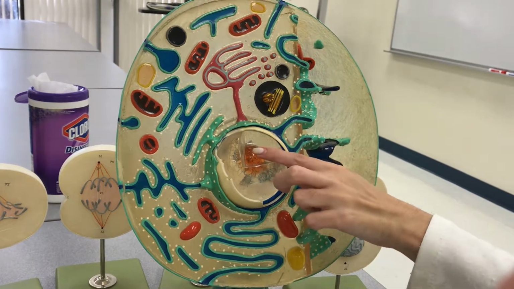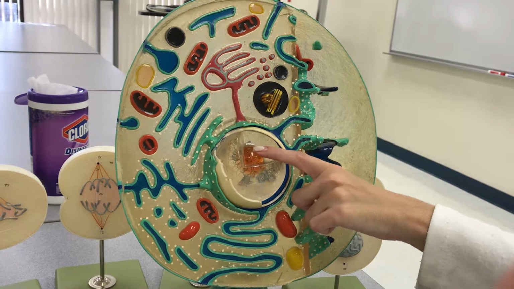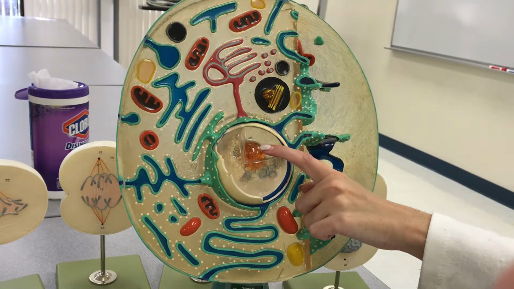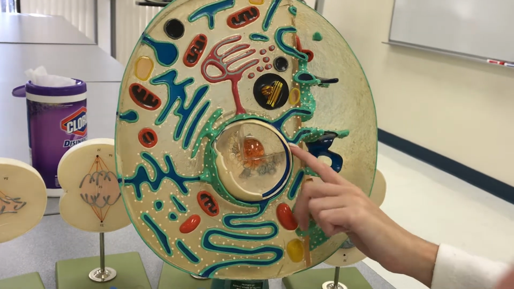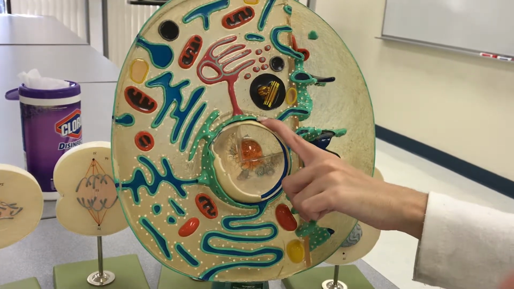Then we have the nucleolus. Within the nucleolus, you have the DNA and RNA. You have both DNA and RNA. Then you have the nuclear envelope, which protects the nucleus.